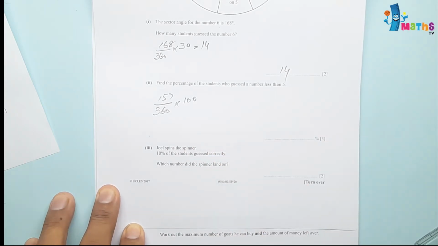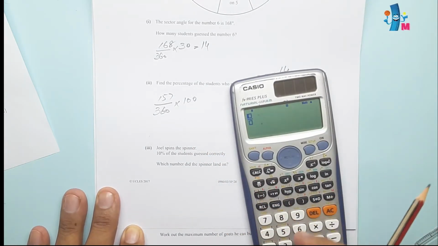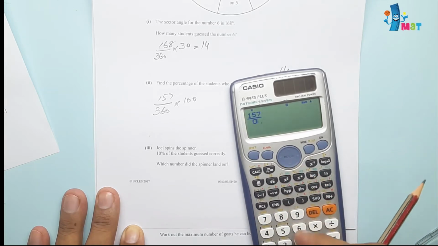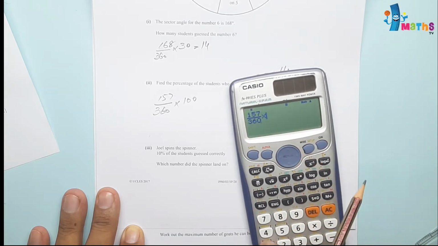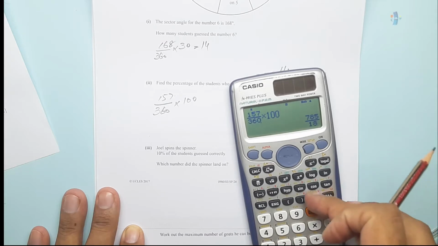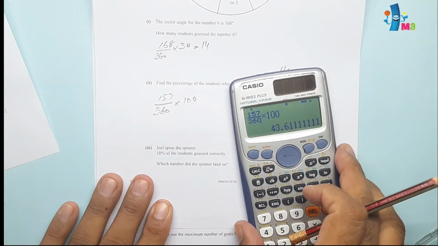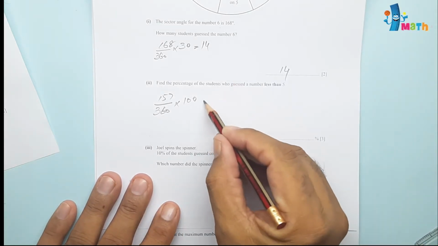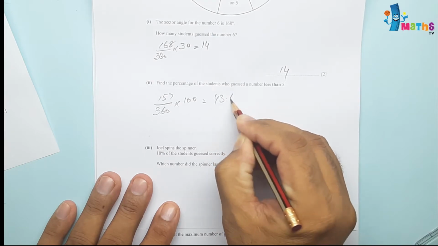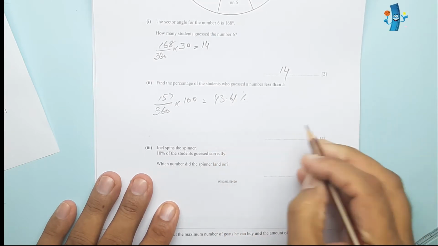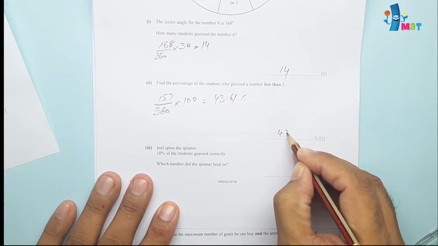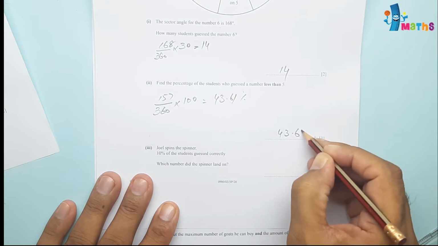So calculations will be 157 divided by 360 multiplied by 100. So this will be 43.61%, or answer we can write 43.61.